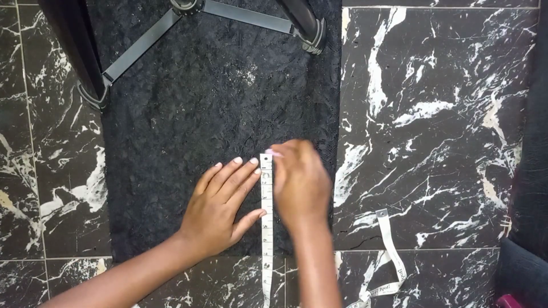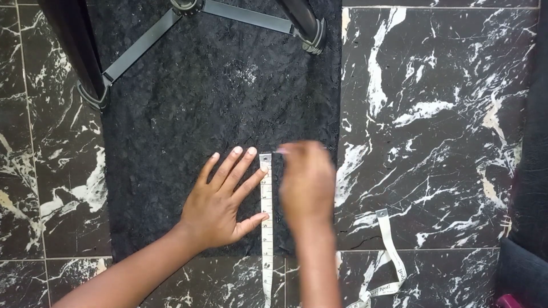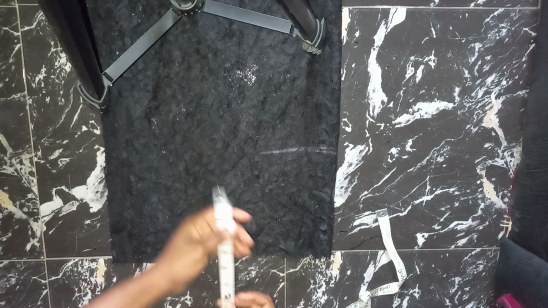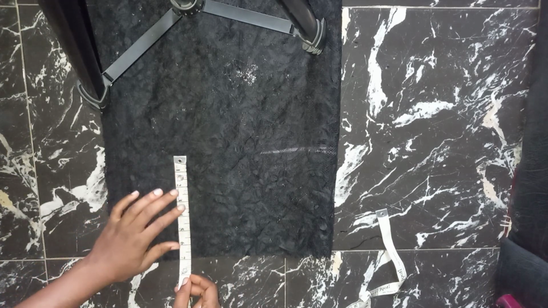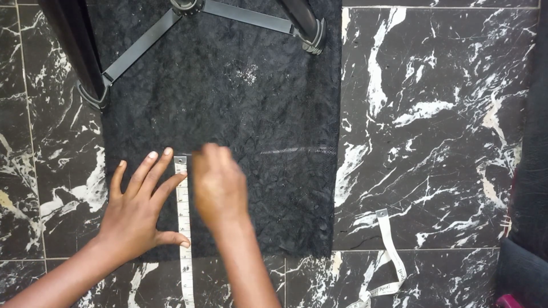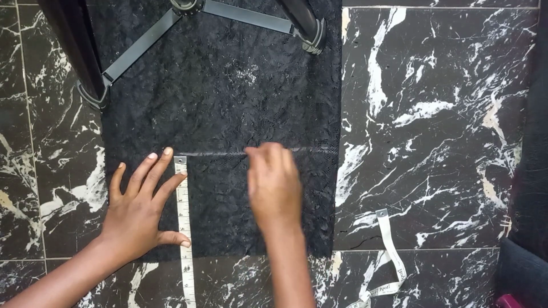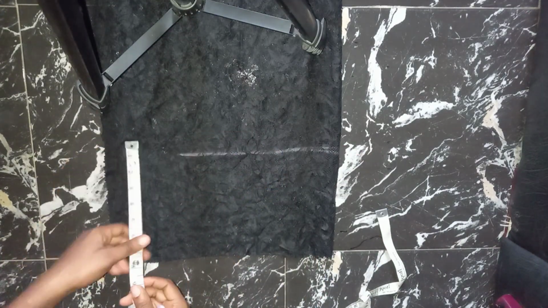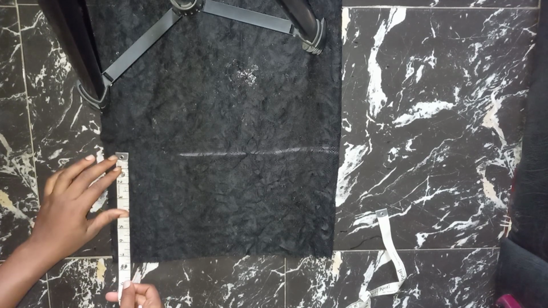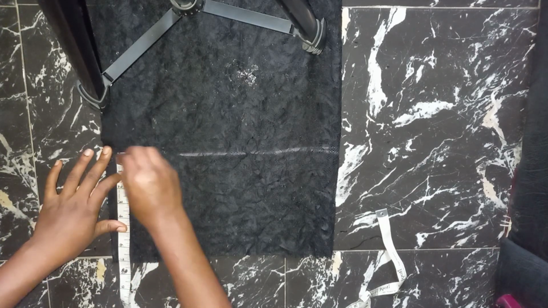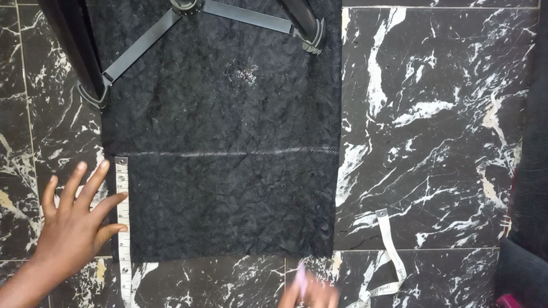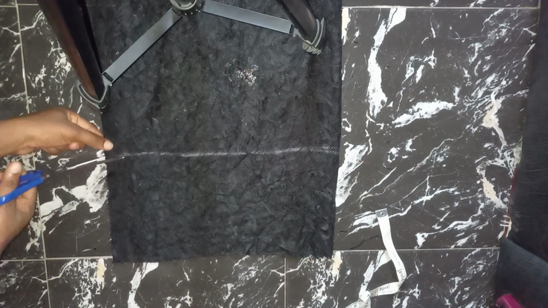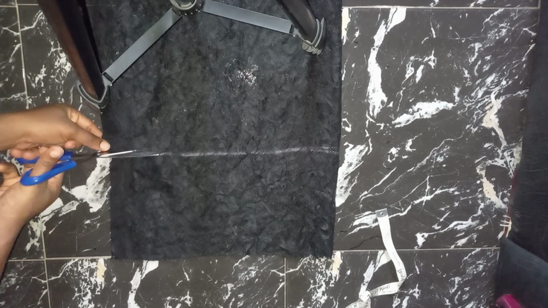For the second step of our sleeve, it will be about 6 to 7 inches long, and the length is going to be at least 2 to 3, or 2.5, times your wrist measurement, whatever you have on your wrist area. Okay, so this is what I have. I'm going to go ahead and cut it out.